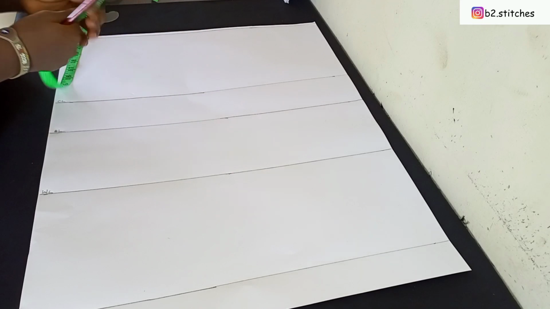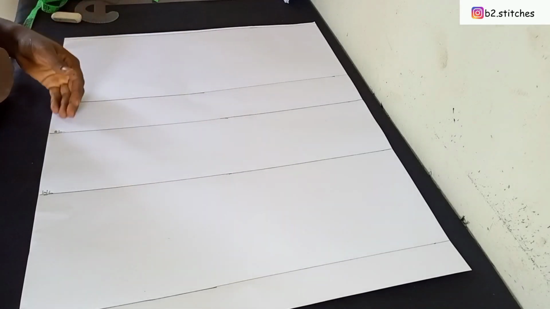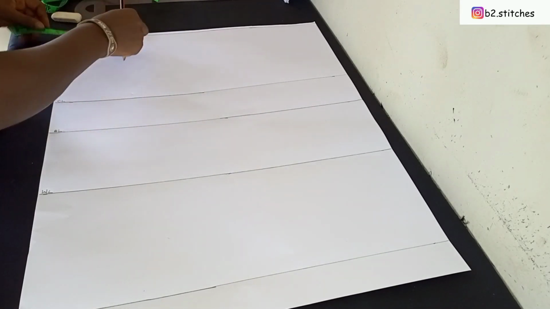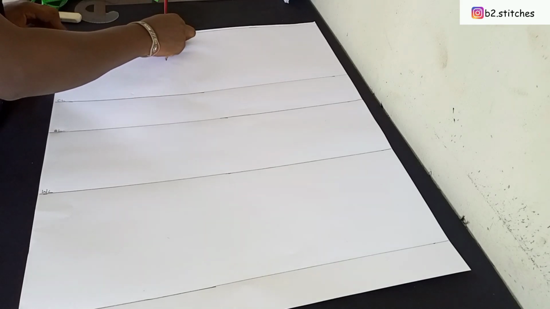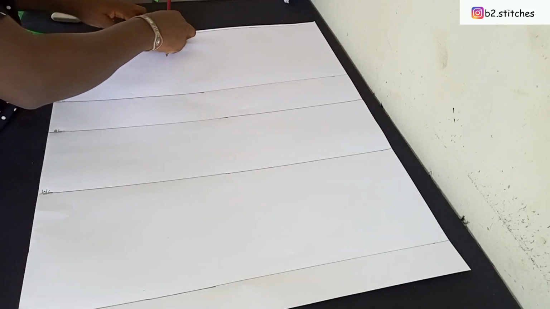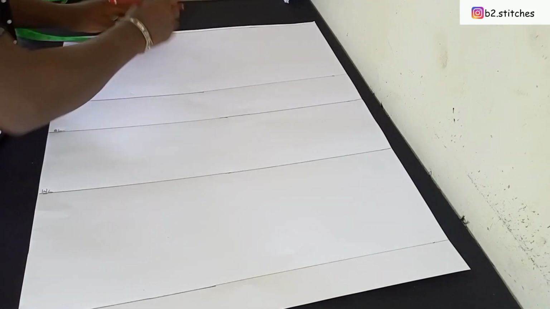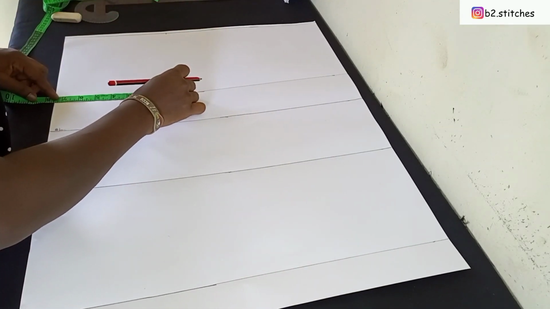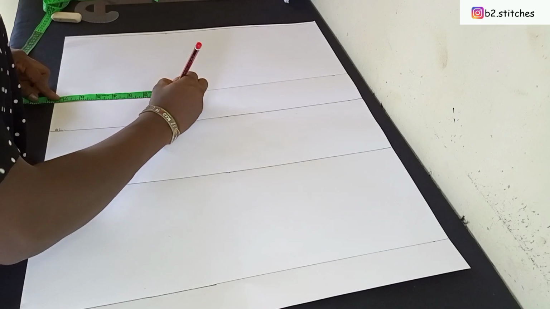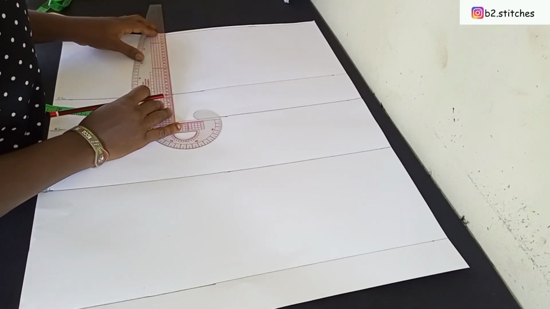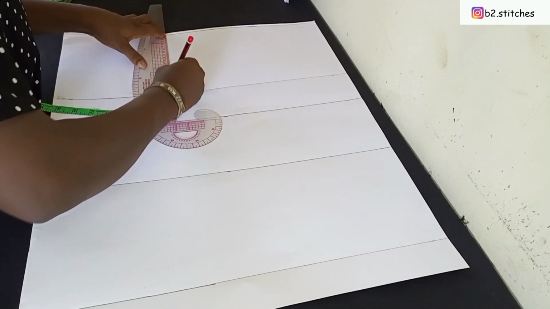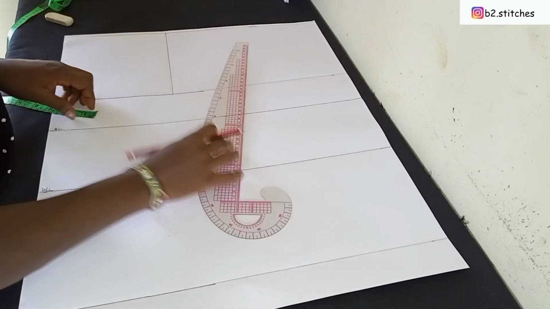Okay, so now I'll be marking the shoulder to shoulder measurement, which is 16 divided by 2 will give us 8. So I'll mark 8 over there. I'll come down to the chest line and I'll also mark 8 inches. And I'll join the lines together like so. You can see what I'm doing.